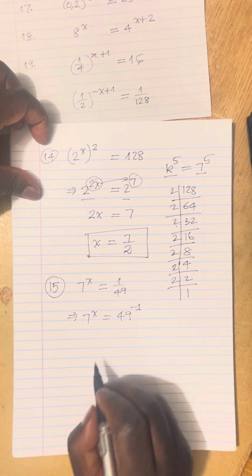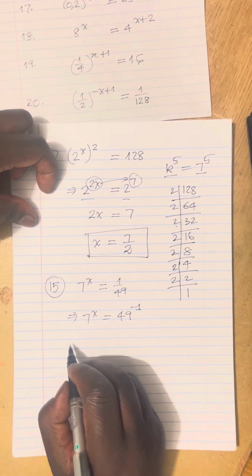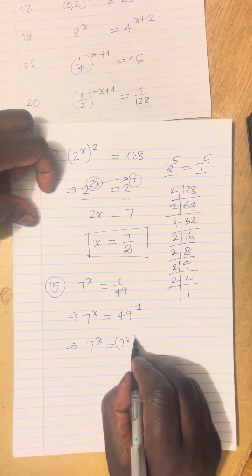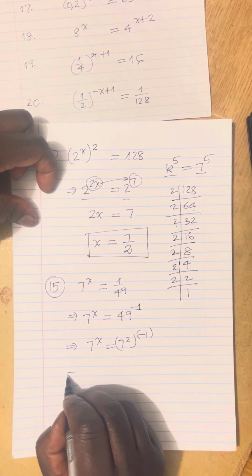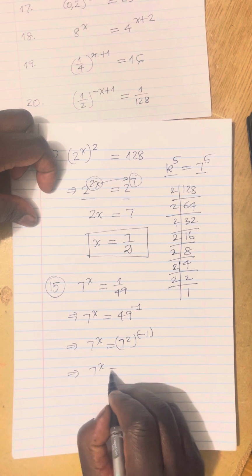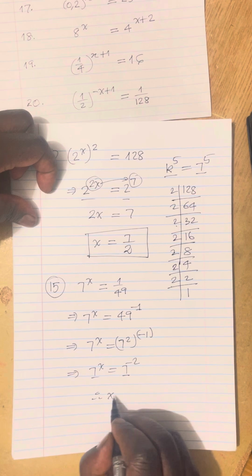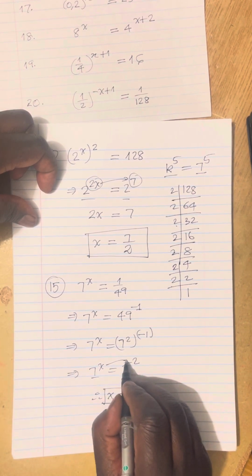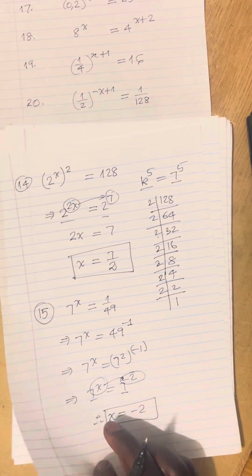Remember what I've said in the previous examples. What is 49? Obviously 7 power 2. So this is 7 power x equals 7 power 2. But remember the power outside is minus 1. What do we do with the powers there? Multiply them. So 7 power x equals 7 power minus 2. Bases are the same. Therefore, x equals minus 2. Equate the powers. Right, 15 done. Let's move to number 16.